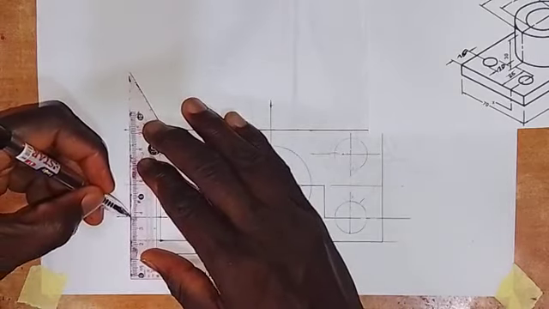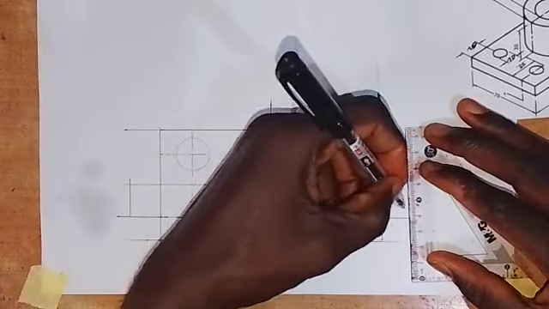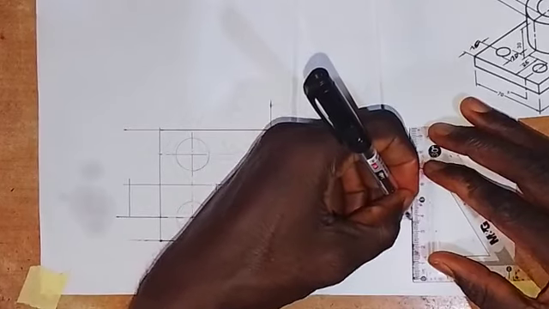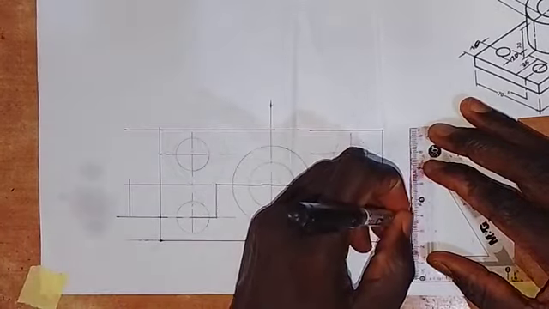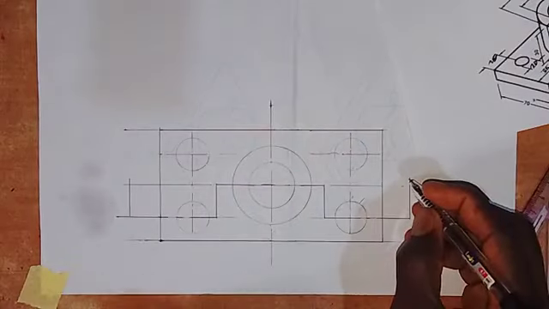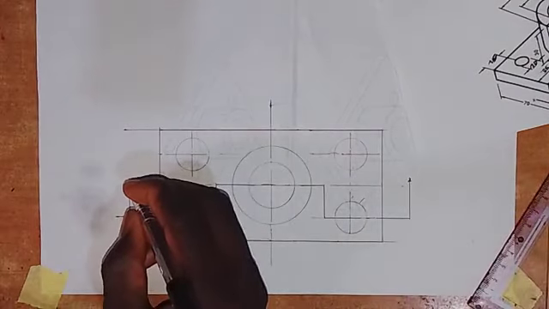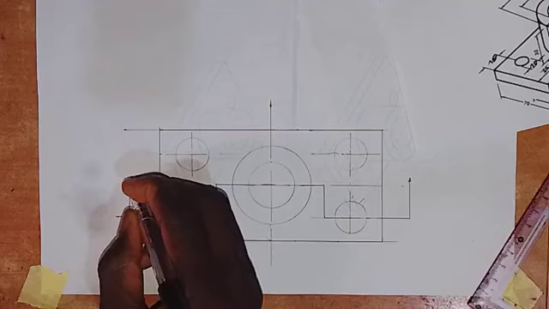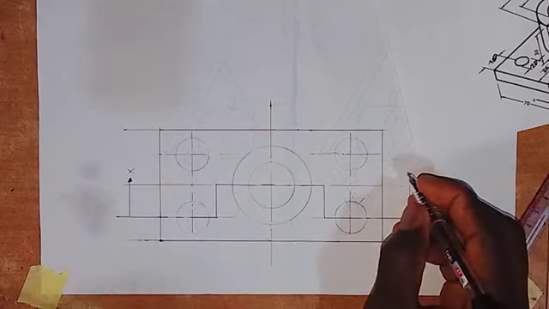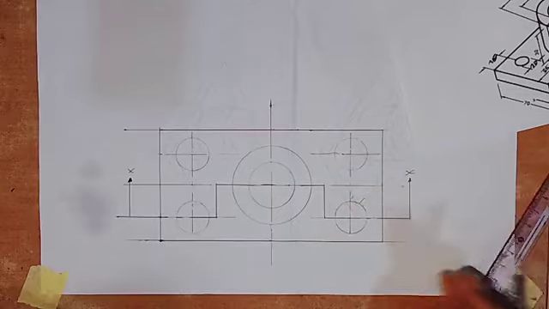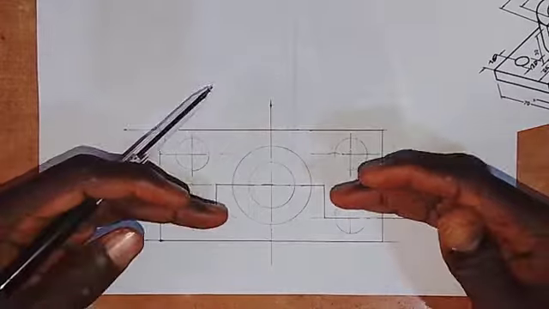So let's put the arrowhead. The arrowhead goes like this, and then it goes from here, up like this. So here we have the arrowhead. Now let's put the arrow on it. All right, so this is arrow XX. So cutting plane XX. Then we have this. So this is the cutting plane. It cuts off this part. So we want to see what we have here now.